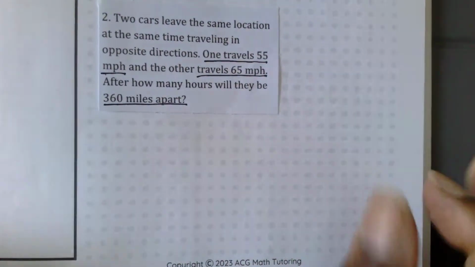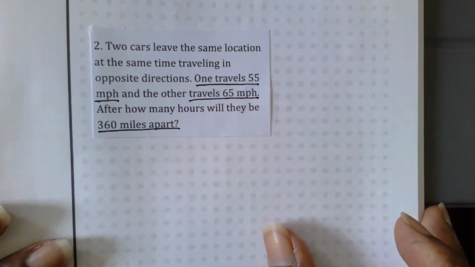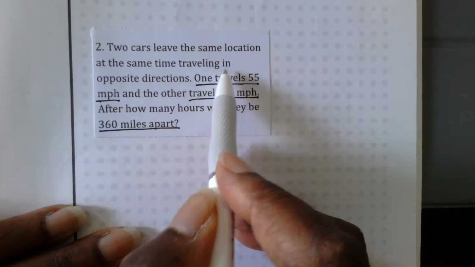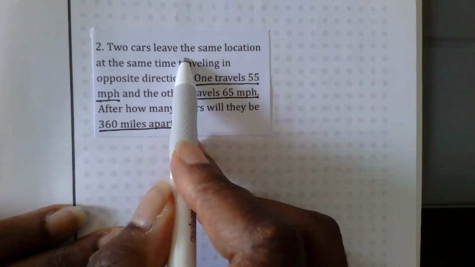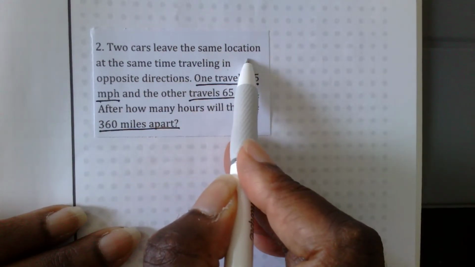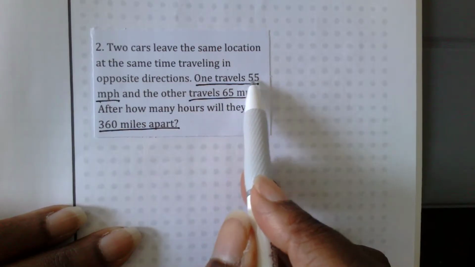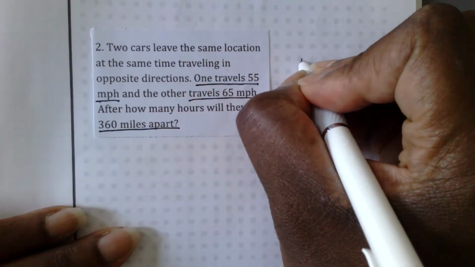So there's two different cars, so they're going at two different rates. They're traveling in opposite directions, but they're leaving at the same location. So instead of looking at their rates as two separate entities, why not combine them?